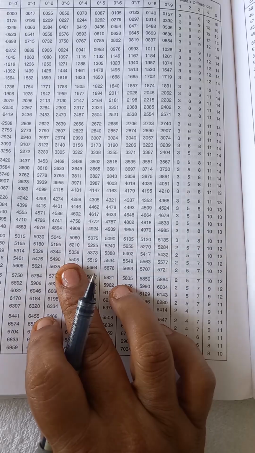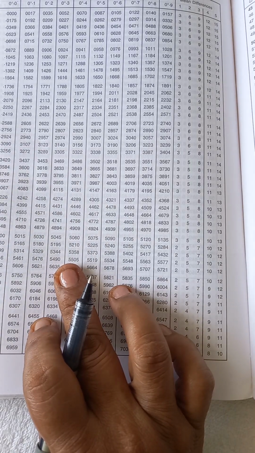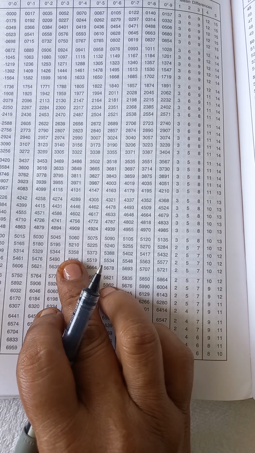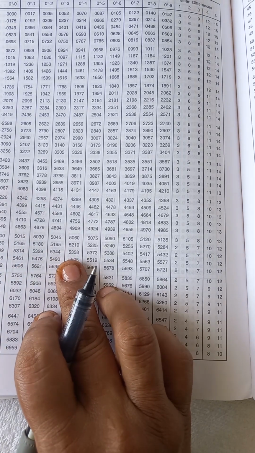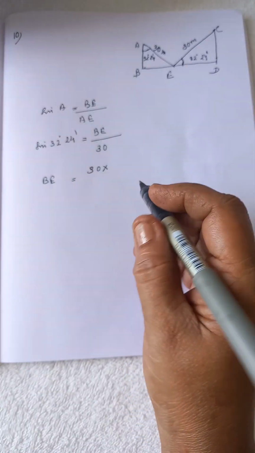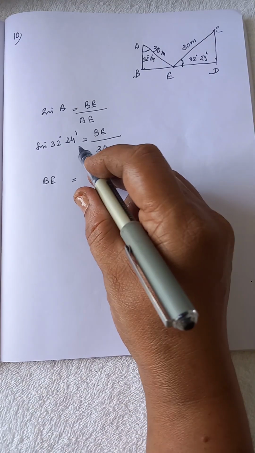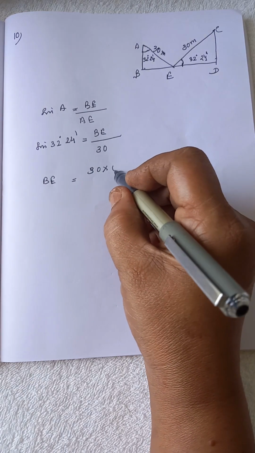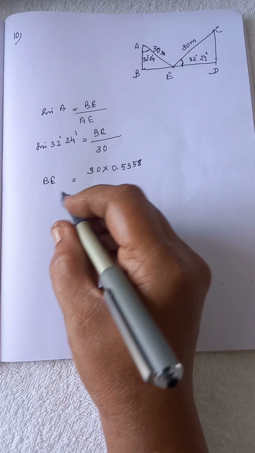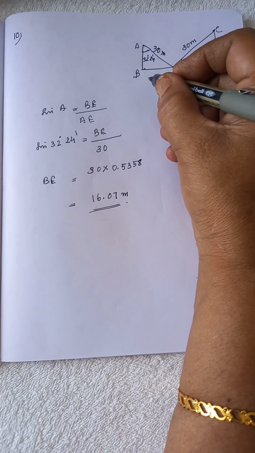So here sin 32 degree 24 minutes is, so this is 32 degree 24 minutes is this. So 0.5358. So this is equal to 30 into sin 32 degree 24 minutes is 0.5358. Now this is equal to 16.07 meters. So this much length we got.